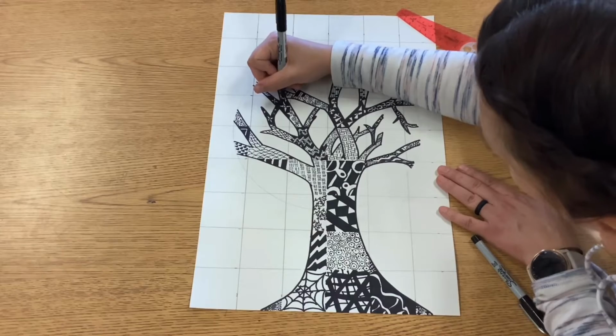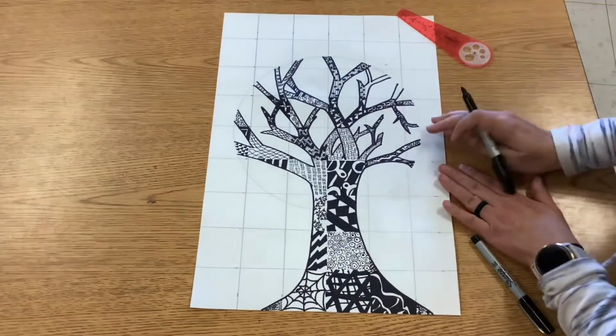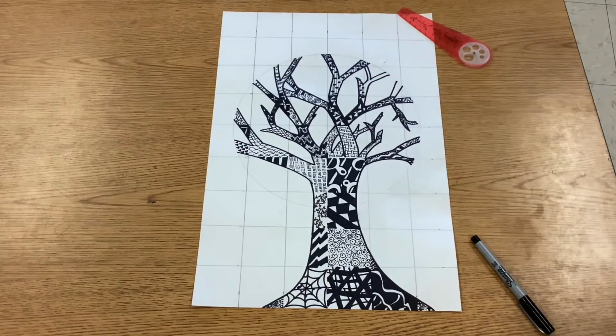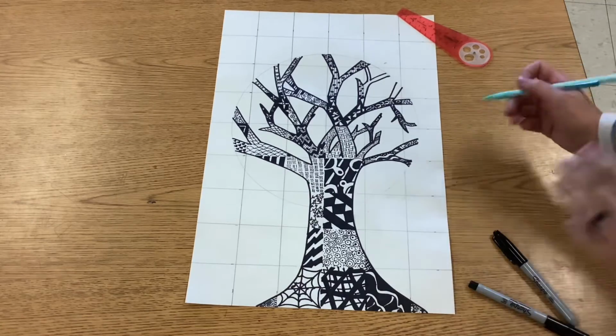One more little spot here. There we go, this square is done. I have one more square to do and it's up here. All right, so now looking at this one, I'm gonna get my pencil out again.